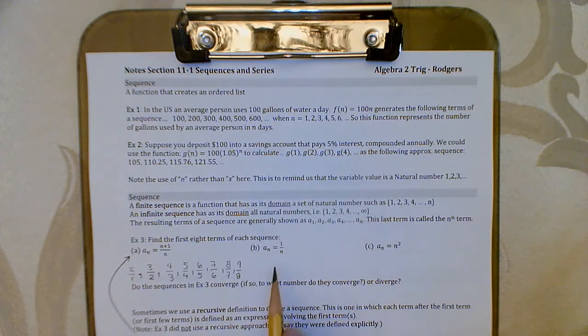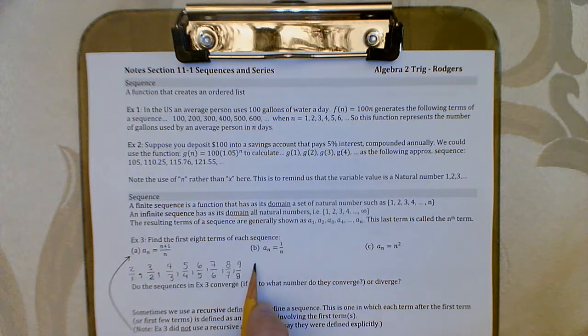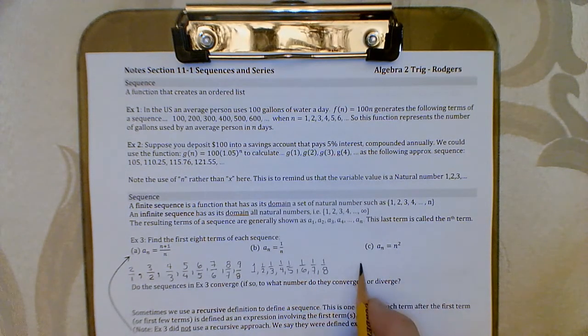Okay. The next one, again, we're going to start with an n of 1. So n of 1 is 1 over 1, or we could just write that as 1. If n is 2, it's 1/2, then 1/3, 1/4, 1/5, 1/6, 1/7, 1/8. Okay, and the last one, if n is 1, that's just 1. If n is 2, that's 4, 9, 16, and you can see these are just all of the perfect squares, because the function is n squared.